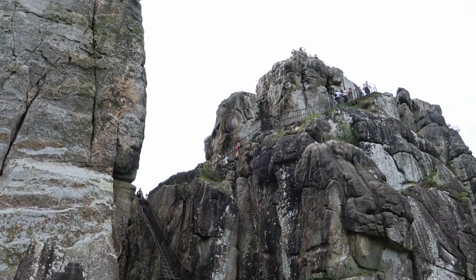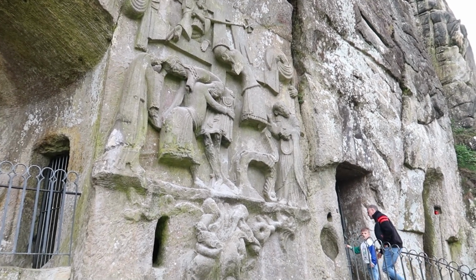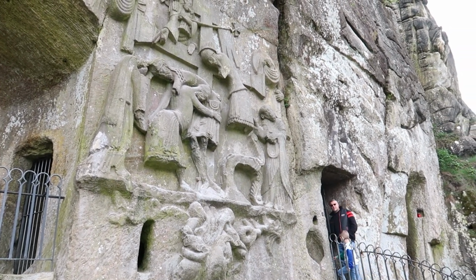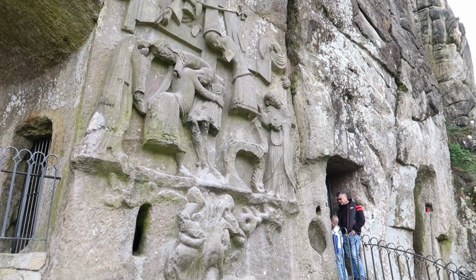I'm so excited. This is the Externsteine relief. This is a medieval depiction of the descent from the cross. This shows when Christ was taken down from the cross after his crucifixion.